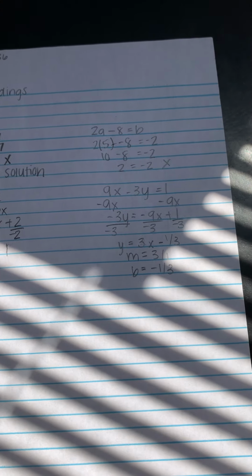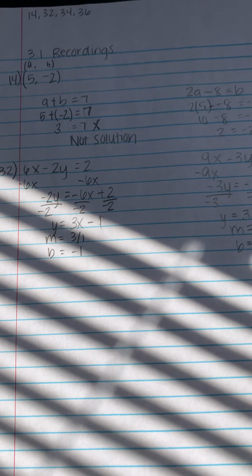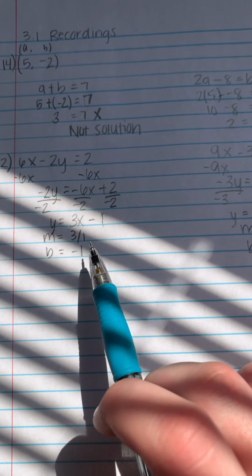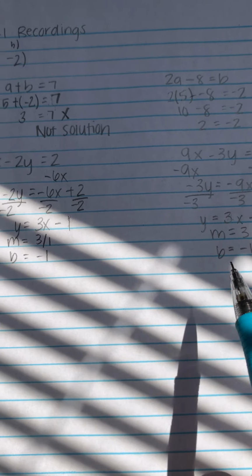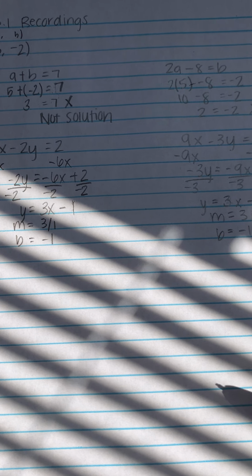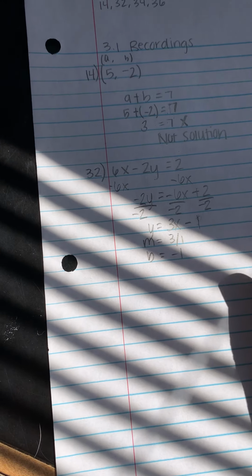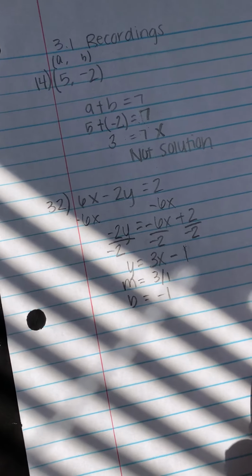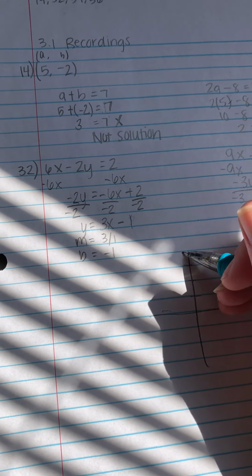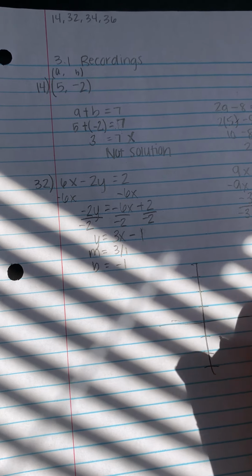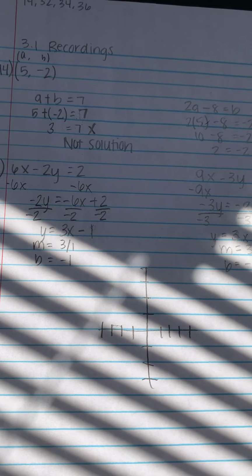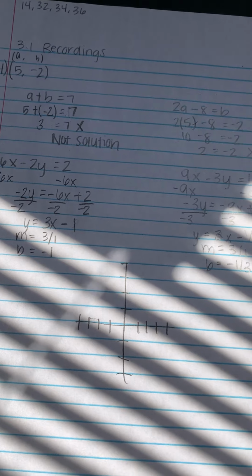Okay, so it says to solve this graphically, but I know just from looking at our slope and seeing that it's the same, that we are going to have parallel lines. I can go ahead and put these points on a graph here just to show you, but because we know that the slope is the same, we can tell that they're parallel lines and that they're never going to touch on the graph.